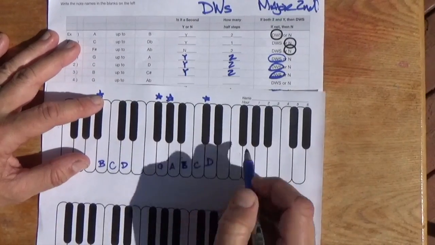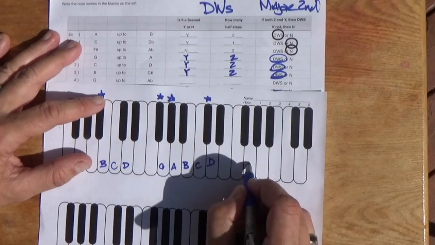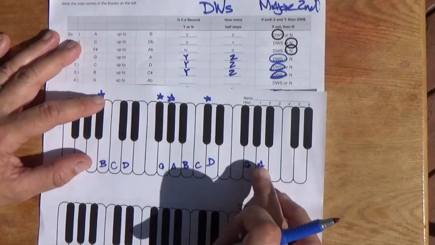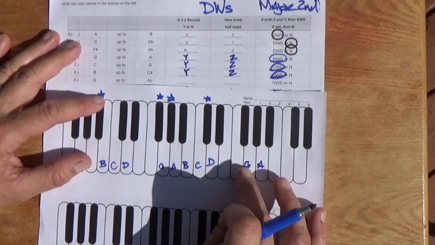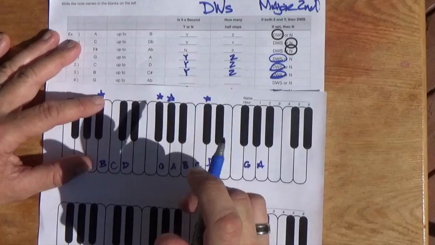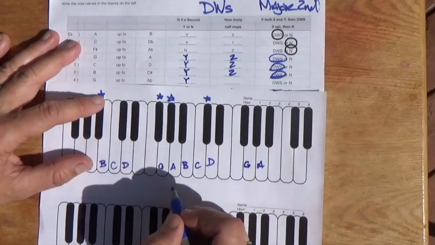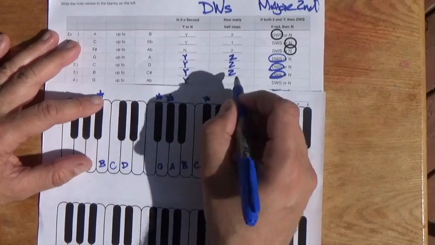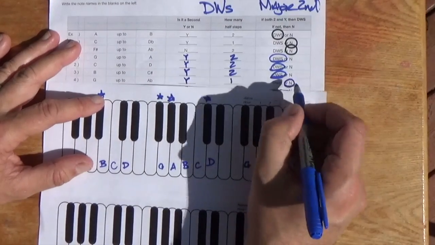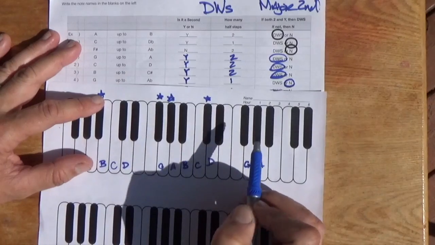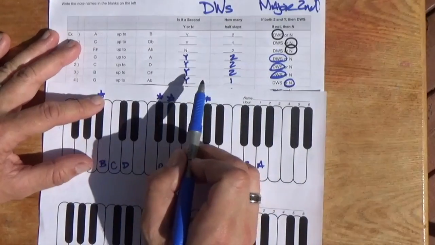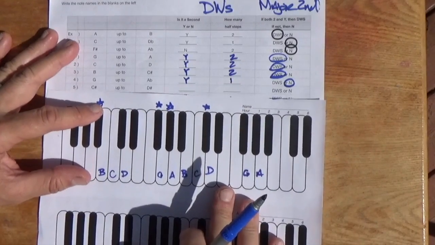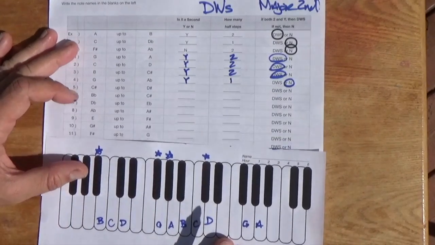G to A flat. So let's go G, A. So the question is, is it a second? Are the letter names next to each other? Yes. And how many half steps? G to A flat is just 1 half step. So this does not meet the conditions. It has to be both a second and it has to be 2 half steps. We're going to slide down here to a more difficult one.